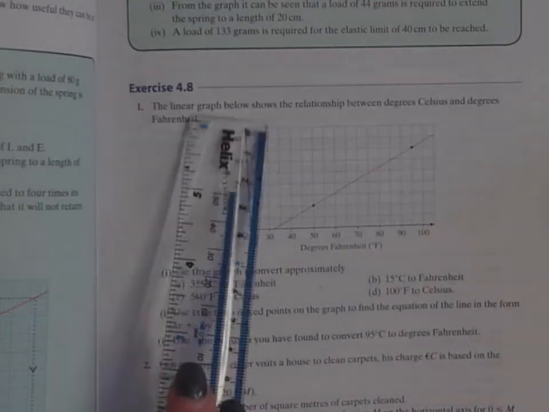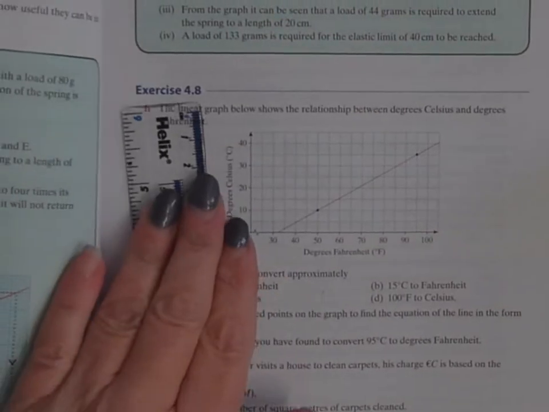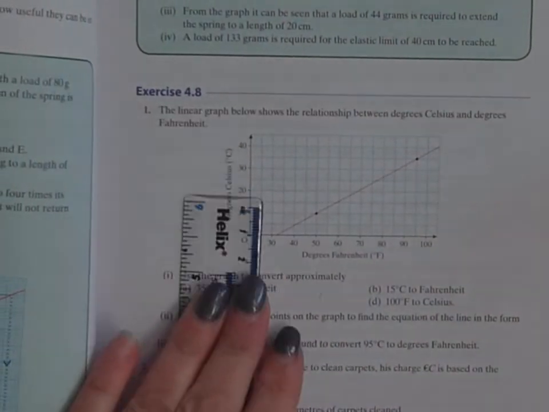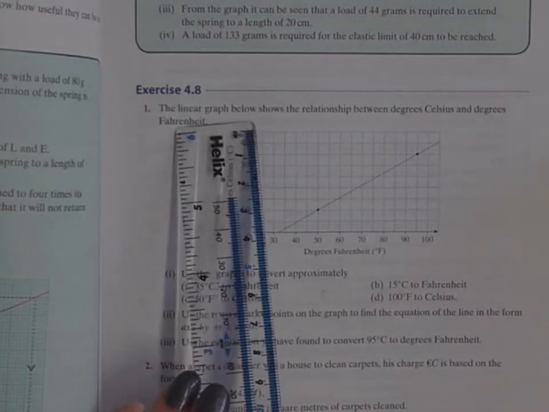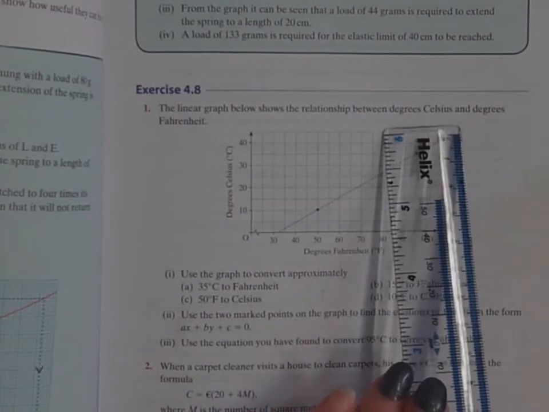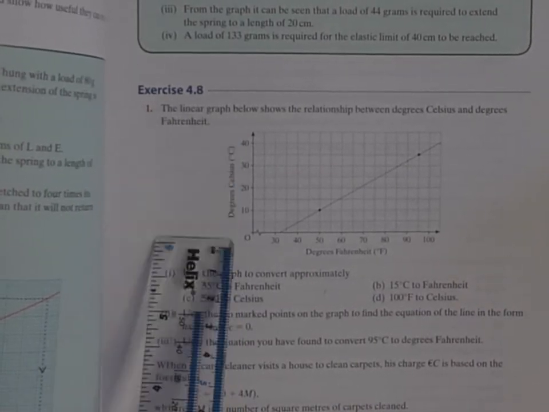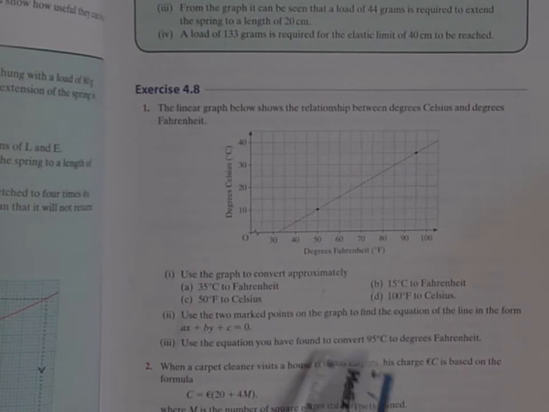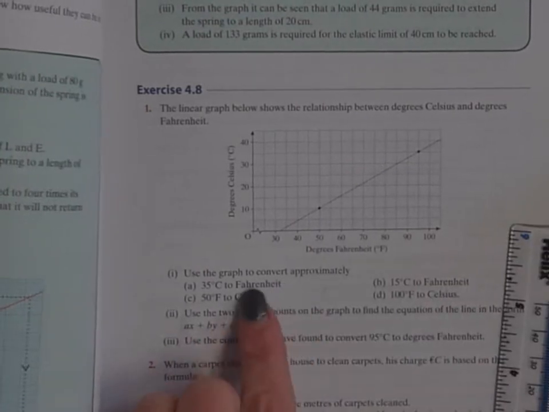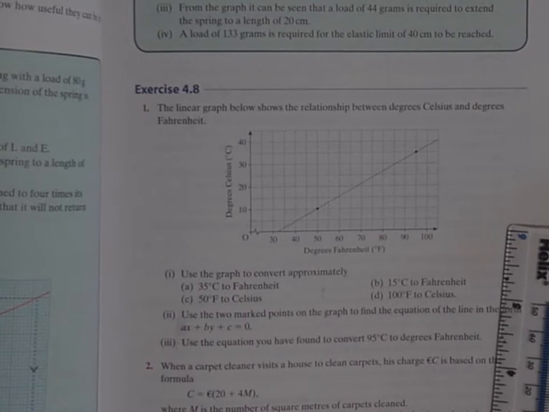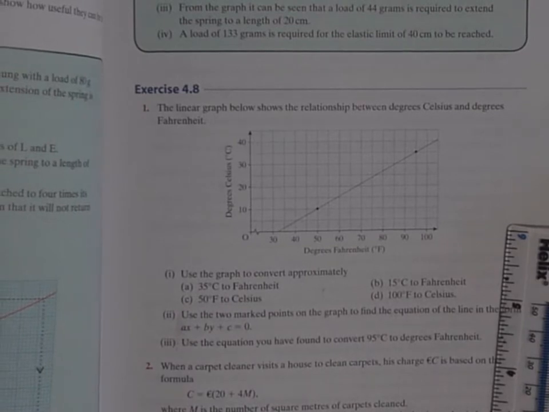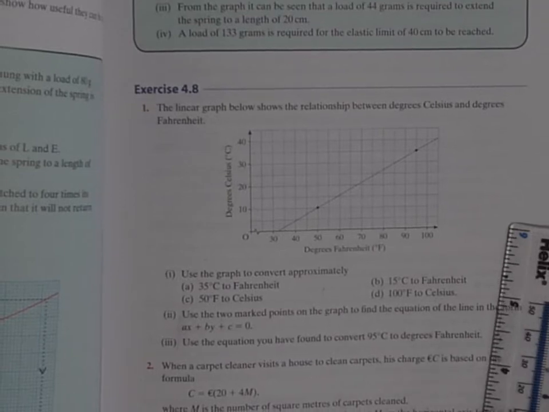So, the linear graph just means it's a line. You all know linear graph, line. That's what the word linear means. Below shows the relationship between degrees Celsius and degrees Fahrenheit. You can see from the graph, degrees Celsius is on the y-axis, degrees Fahrenheit is on the x-axis. Use your graph to convert approximately 35. Also, always remember graphs are approximate. If you want accurate algebra, graphs are approximate unless you've used a computer to draw the graph.